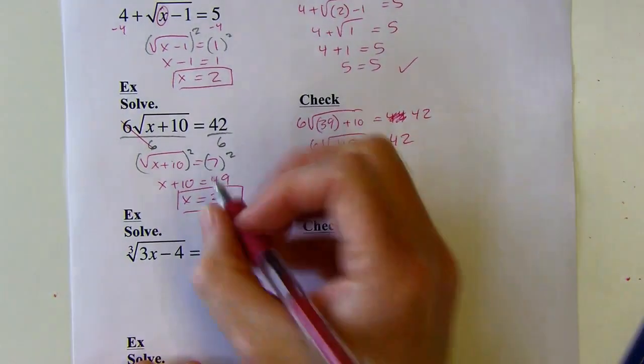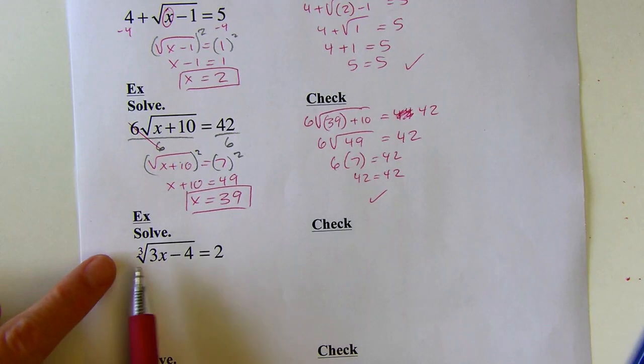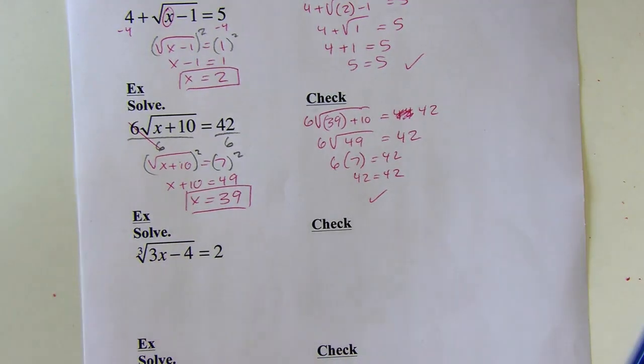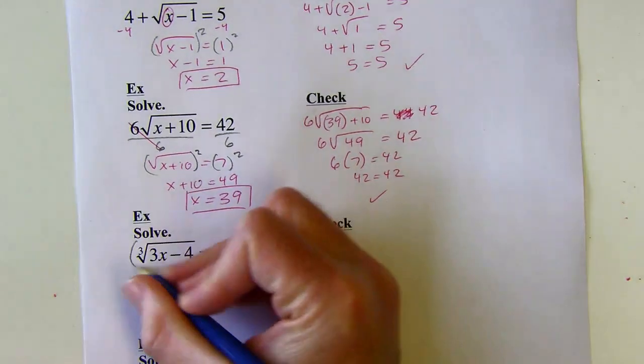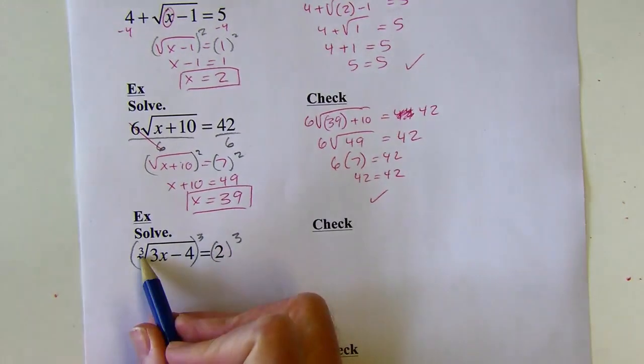Okay. All right, next up. Now I've got a cube root. It's the same kind of deal, so I'd want to isolate the radical. Here the radical is actually isolated already, right? There's nothing else on the left side. But instead of squaring this, I want to cube it, since the index there is 3.